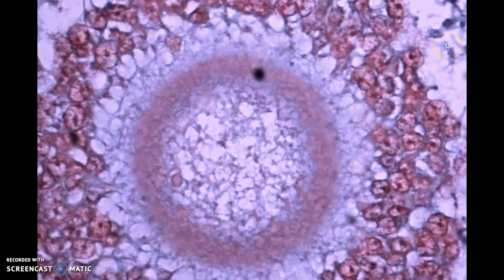So this is a primary follicle, and it's not the best example. Again, I'm using the oil immersion lens. But I have my oocyte, and it's surrounded by stacked epithelial. So this one is probably a later one, so it looks like it is stratified columnar. But let's get a better view of this.